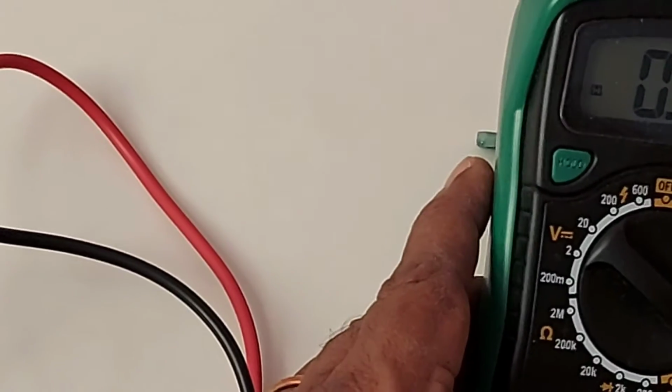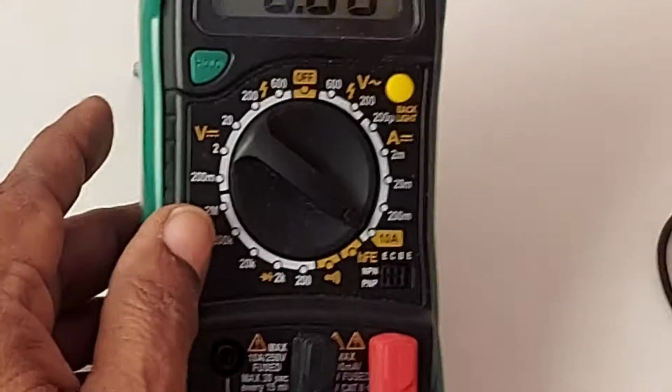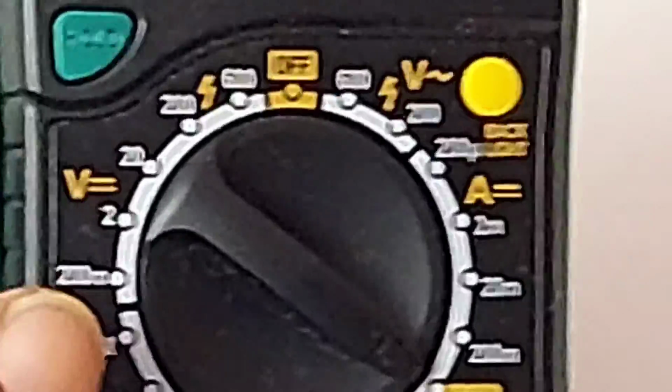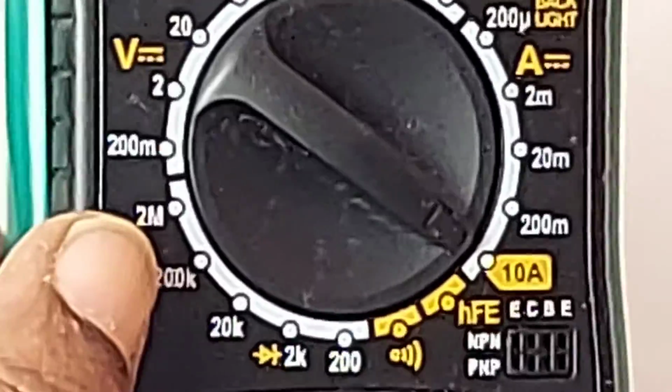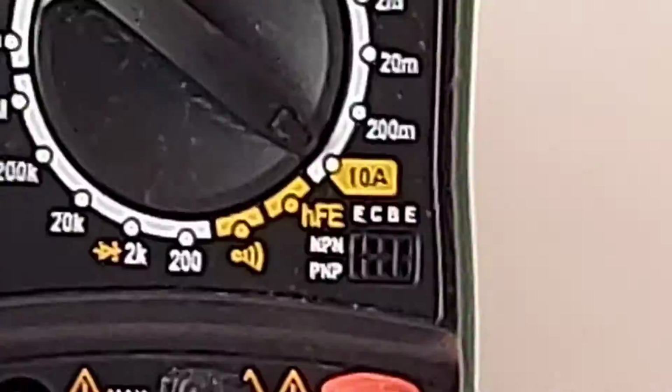Here A and a straight line is put. Straight line means it is called DC ammeter, and then there is going to be a dotted line. That is, it can measure not only the perfect DC current, it can measure the pulsating DC current also.